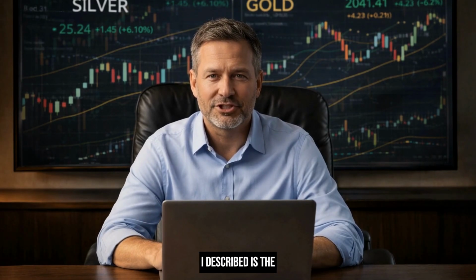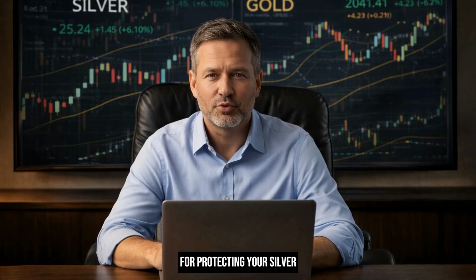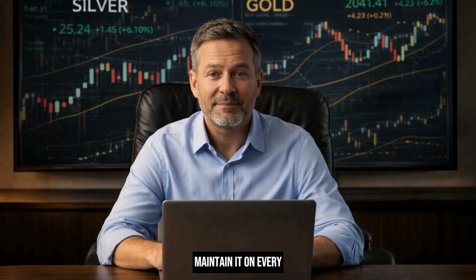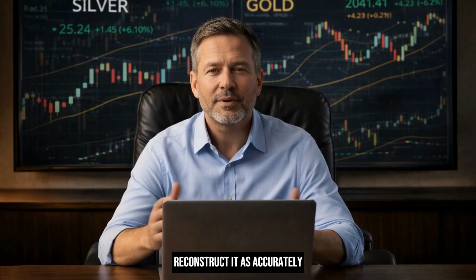The 11-column spreadsheet I described is the single most practical tool for protecting your silver gains from unnecessary tax. Build it today. Maintain it on every future purchase. Reconstruct it as accurately as possible for past purchases.